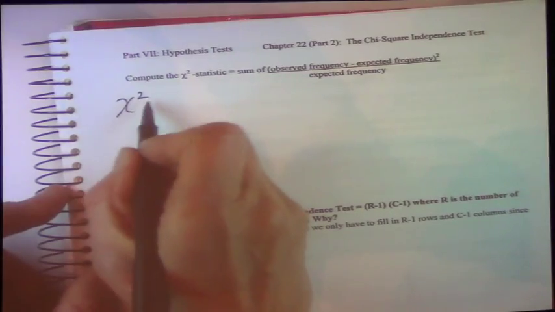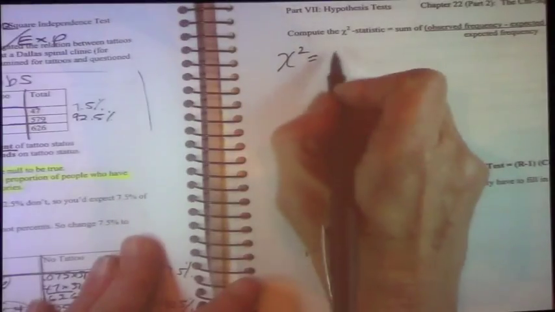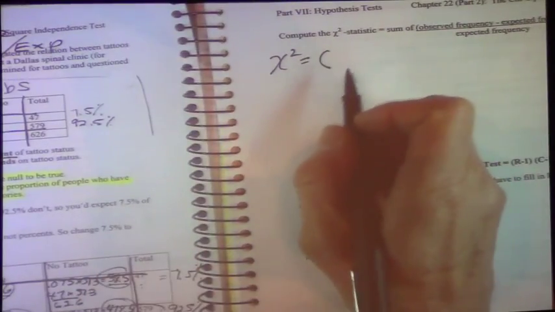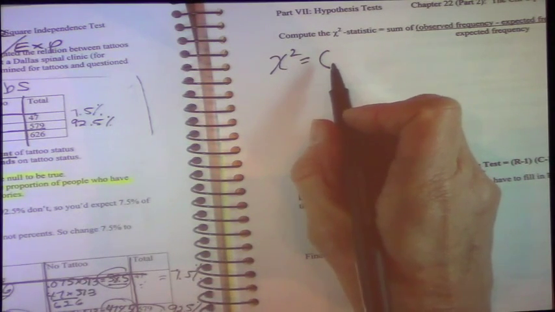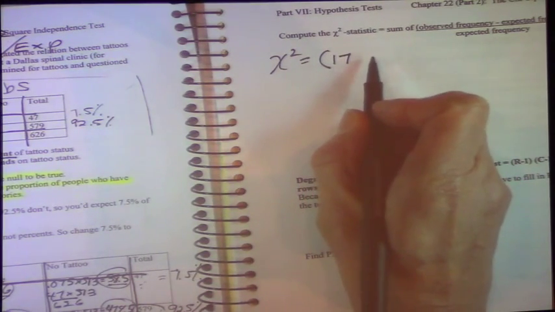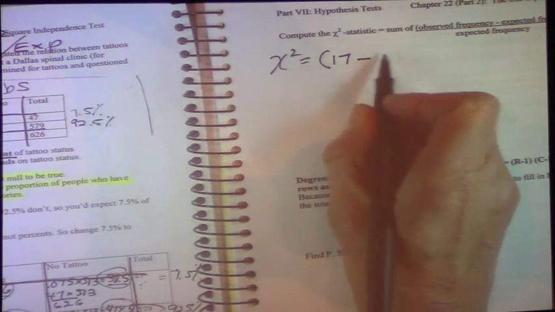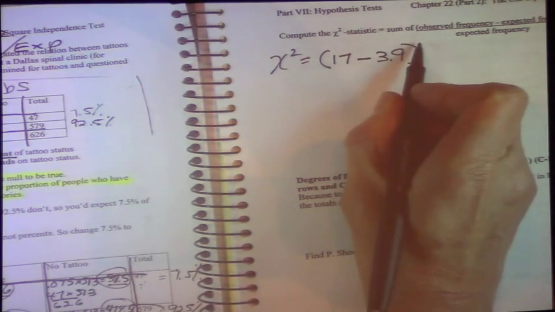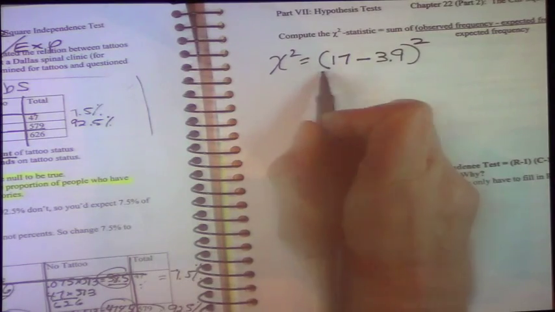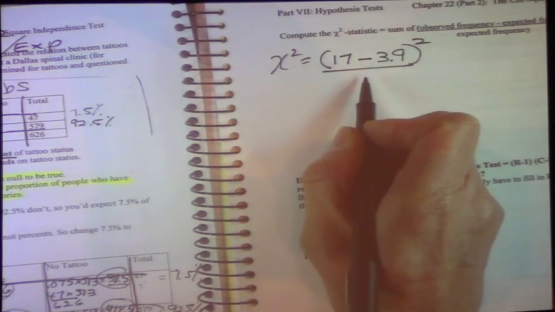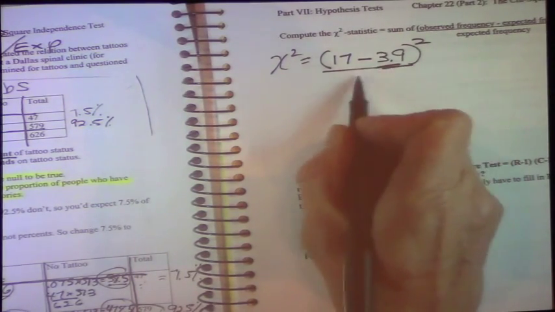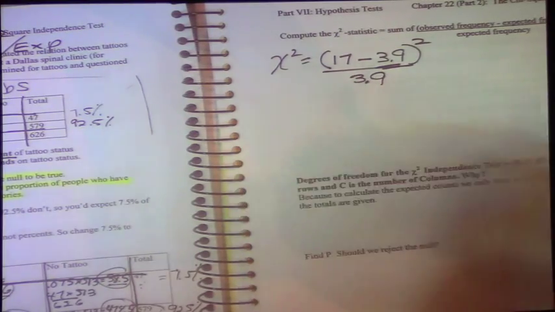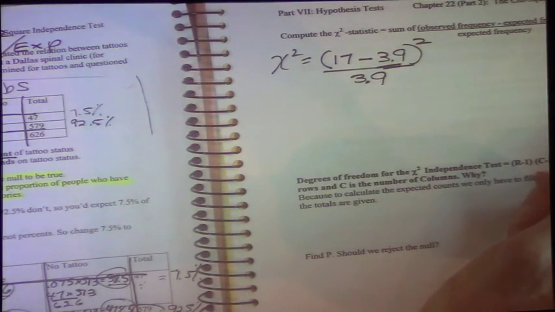So we have, the first one is, now I got to look back. Oh, okay. The first one is, what's our observed? You tell me. At the first cell, what's our observed? 17. Everybody agree. What's our expected? 3.9. What do I have to do here? Square it first. Now, I'm going to divide by expected. So what is our expected? That is our first cell. Okay? Does everybody see that?